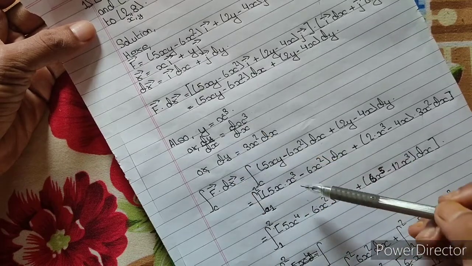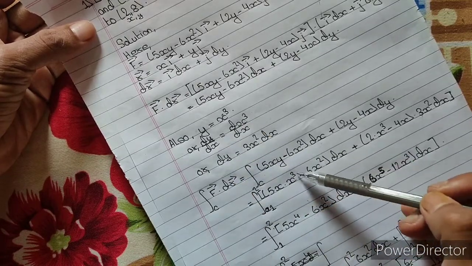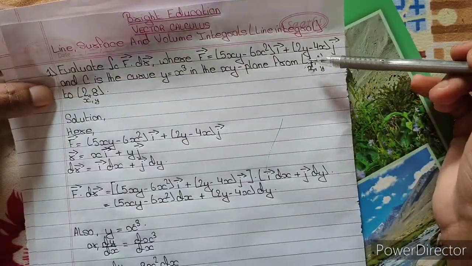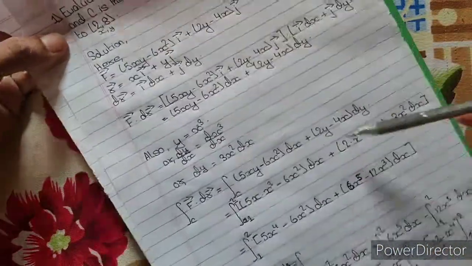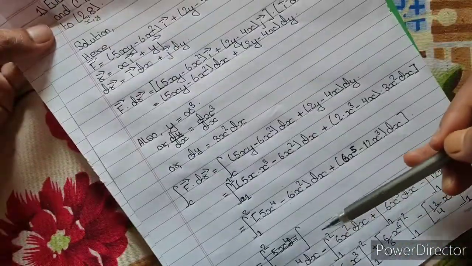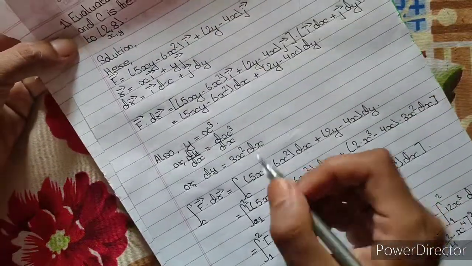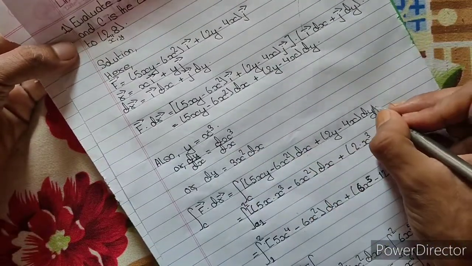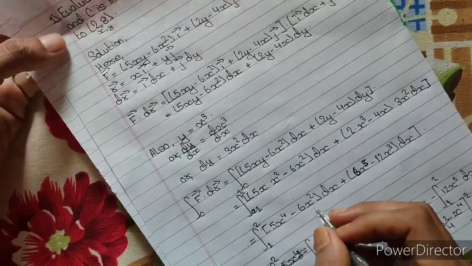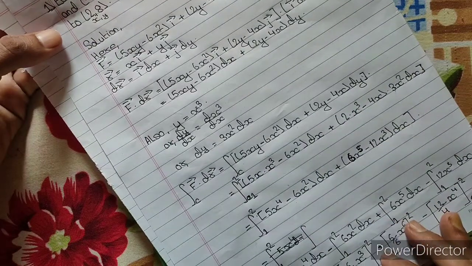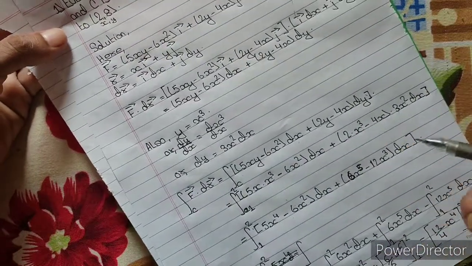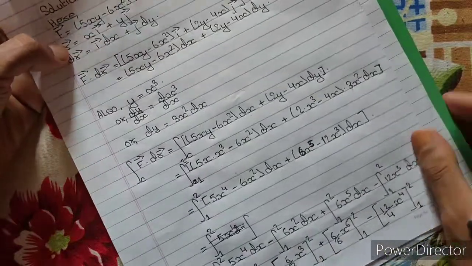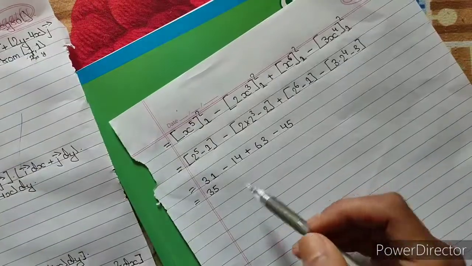With the help of this equation, you can change it into a single term and put the limits, which you have changed into x form or y form. Just solve it, integrate, and finally you'll get your answer.